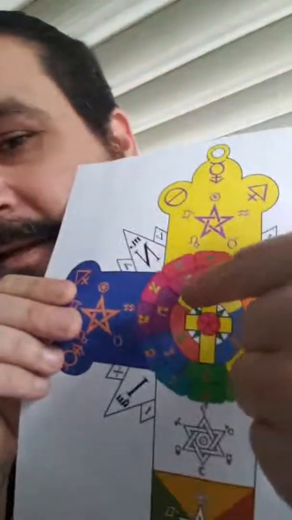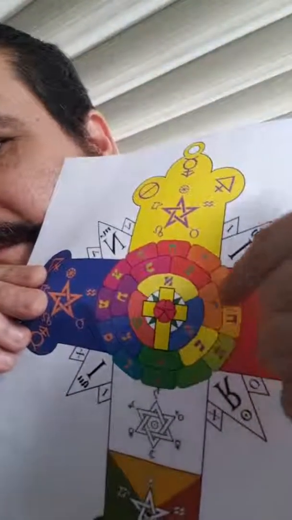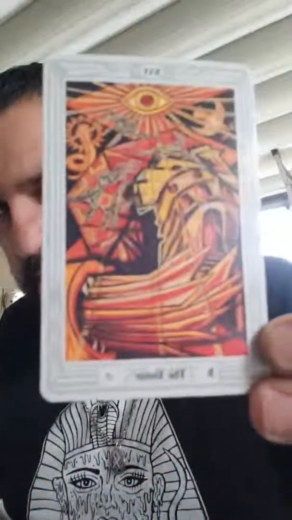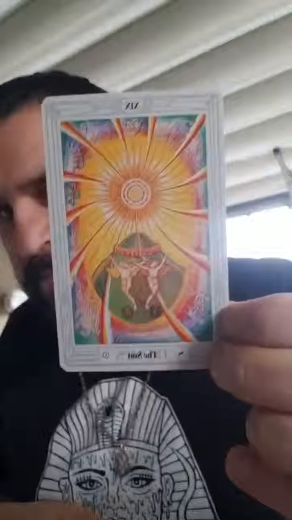Then the 7 echoes out. Then you have the 7 middle petals, which are associated with the 7 planetary spheres. Starting from here, going around this way, you have your Pe for Mars and the Tower. Then you have Resh for the Sun on the Sun card.